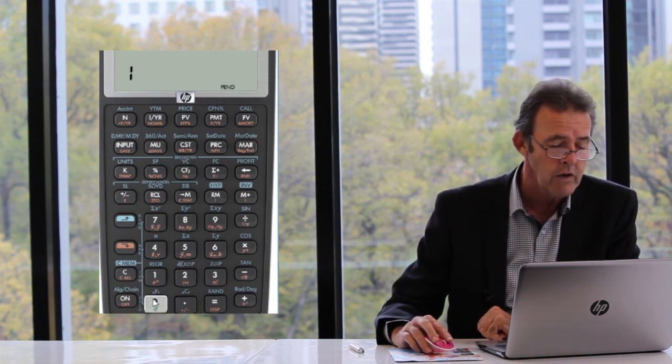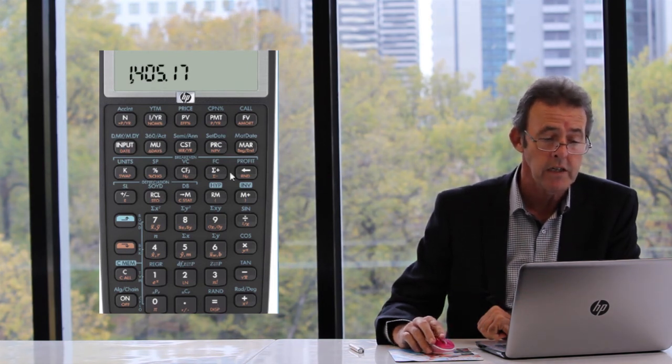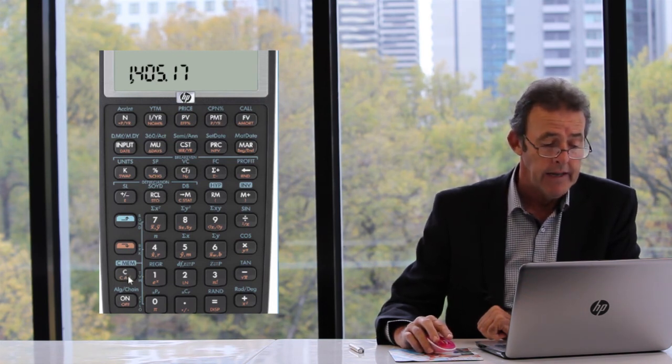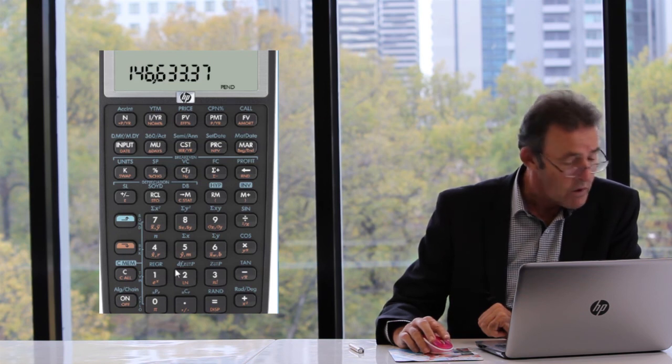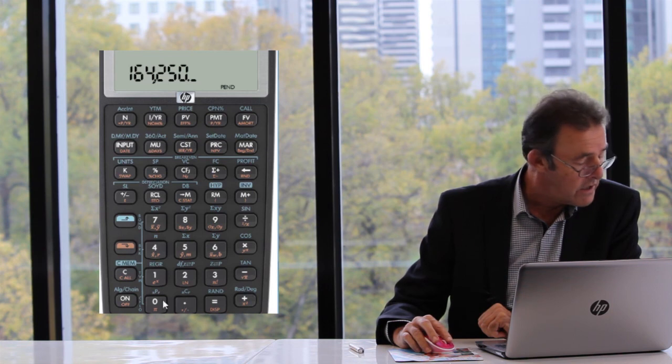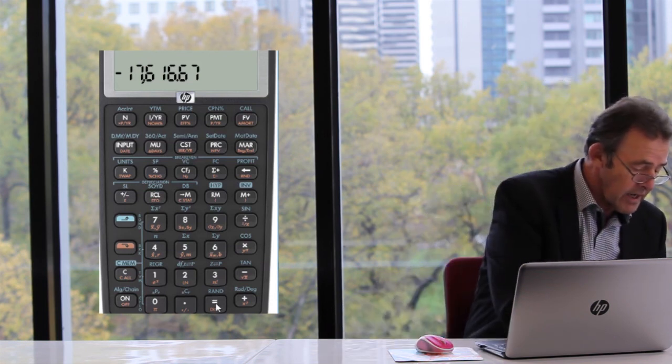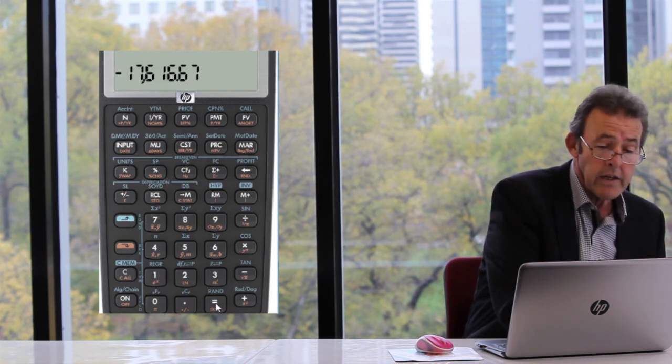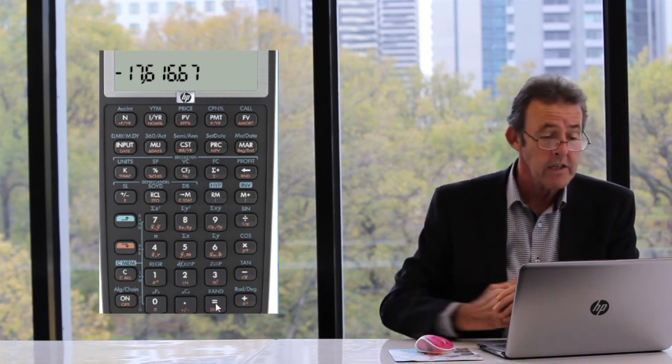But we're making $100 more in the payment, so we add on $100, so plus 100 equals 1405.17. Enter that in as the payment in the calculator, and then we just push 10 shift N. So after 120 payments of that amount, the future value will be $146,633.37. So we take that away from $164,250.04, and the answer will be, for number 3, $17,616.67. That is how much they would save by paying $100 extra per month after that 10 years' time.